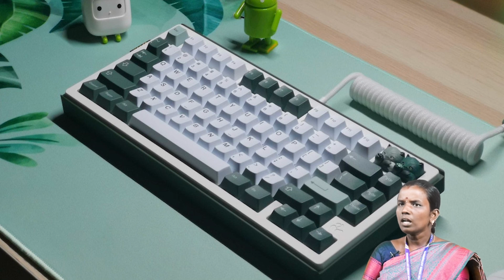In a keyboard there are three parts. They are main keyboard keys, function keys, and numeric keys.